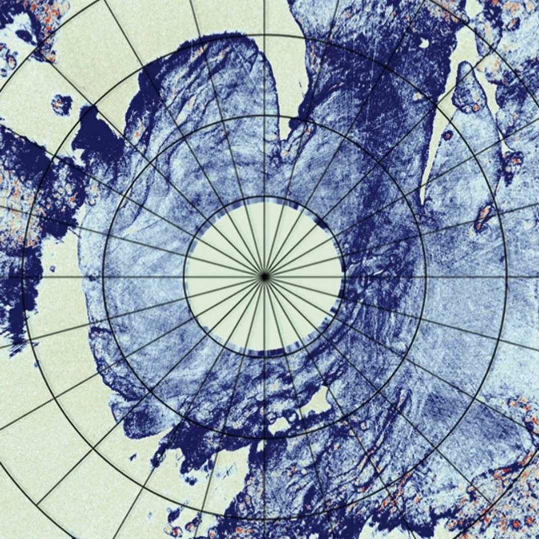That was actually a watershed moment, just to see that we could actually image through the polar cap.